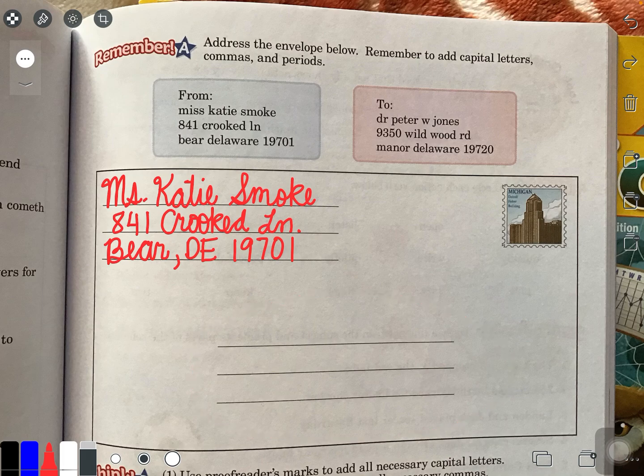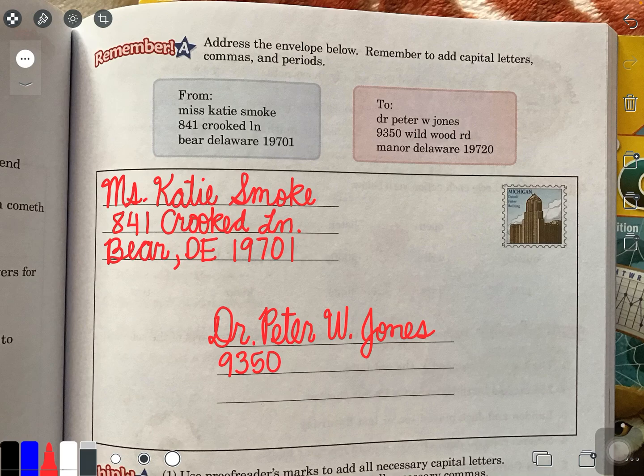So I'm going to put Dr., capital D R period. Peter is capitalized like Peter Parker, Spider-Man. W, capitalized W with a period because it's an initial. And then Jones is capitalized as well. So Dr. Peter W. Jones. Next, I'm going to write his address. So I start with the building number, which is 9350. And he lives on a street called Wildwood Road. Pretty cool. So I'm going to write out Wild and I'm going to capitalize it. Wood, I'm going to capitalize that too. And then Road, capitalize, RD period because it's an abbreviation.